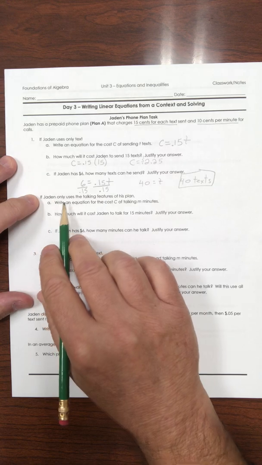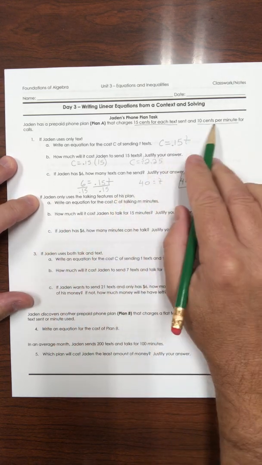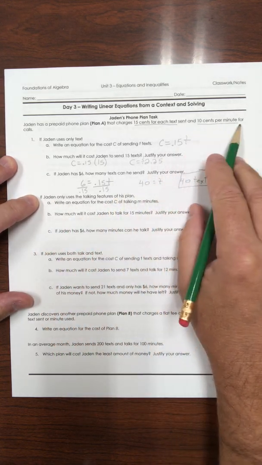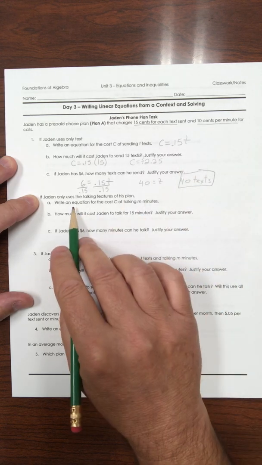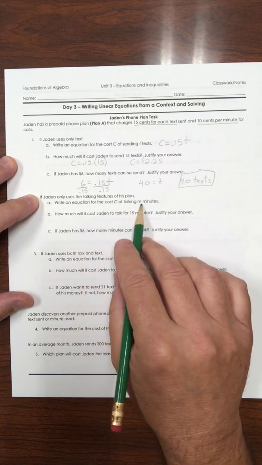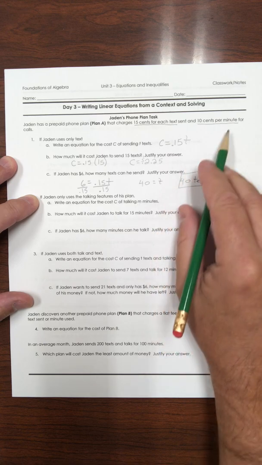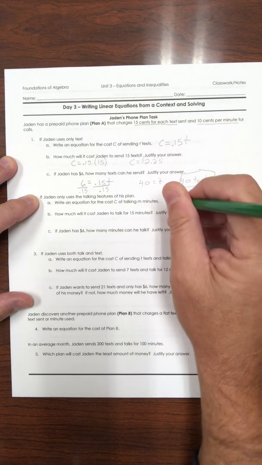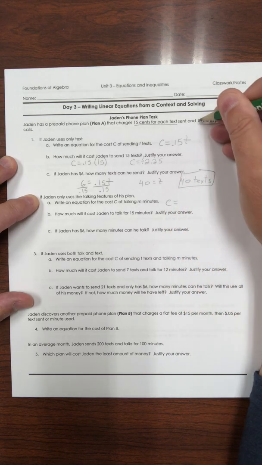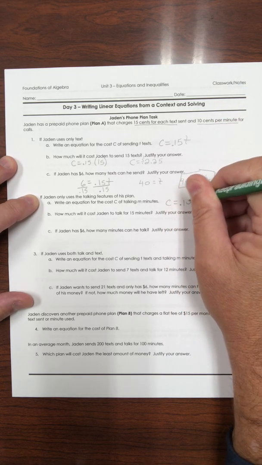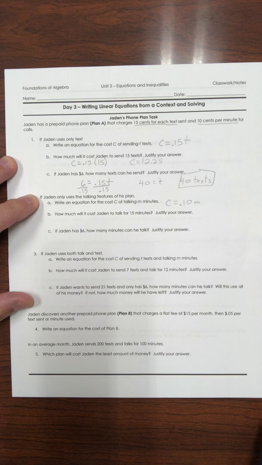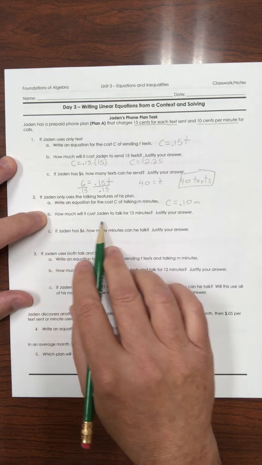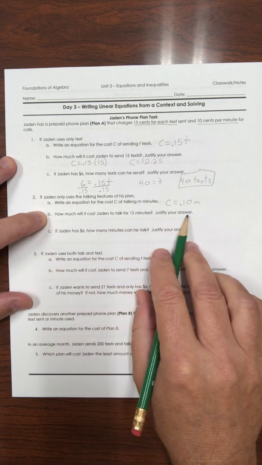All right, so now if Jaden only uses the talking feature, so now we're talking about calls, 10 cents per minute. Write an equation for the cost of talking M minutes. So we're going to use M for calls. It's going to be C equals, we know it's 10 cents. Remember, it's 0.10 M.